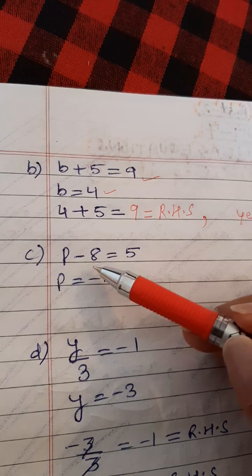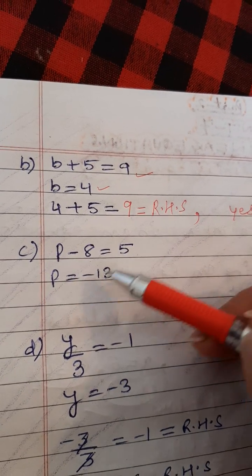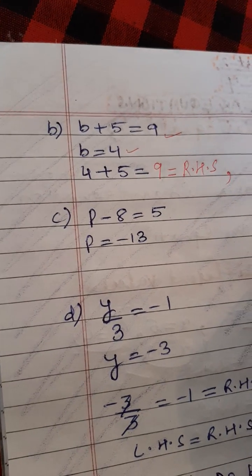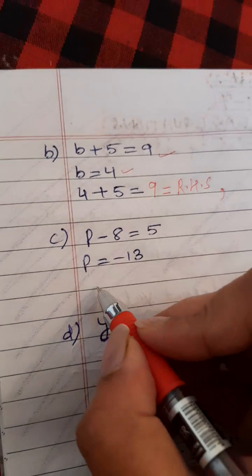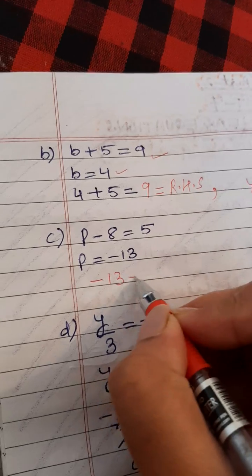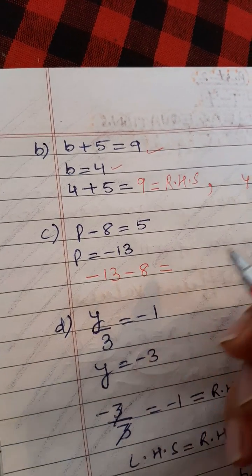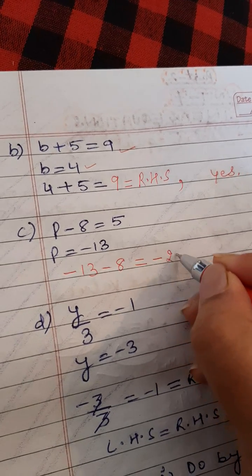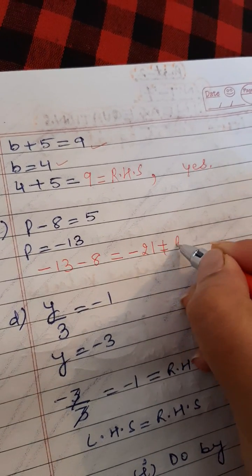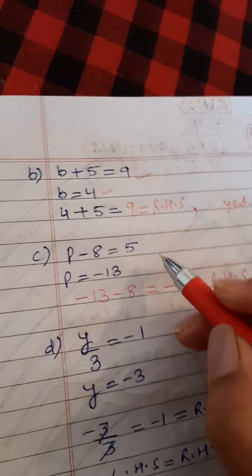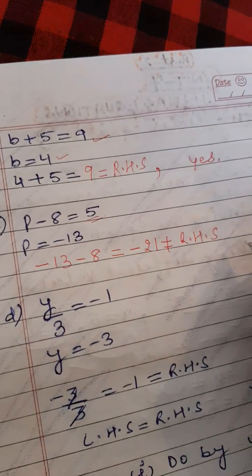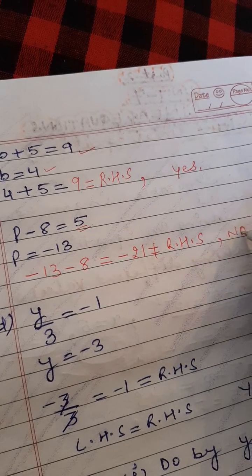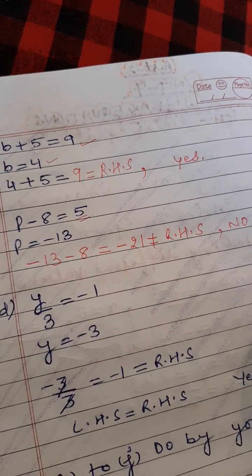C part is p minus 8 is equals to 5. Here p is equals to minus 13. We have to take the value of the variable as minus 13. Now minus 13 minus 8, this is equals to minus 21, which is not equal to right hand side, right? Because in the right hand side we are having 5. So this is not the solution of this. So we will write no here, right?